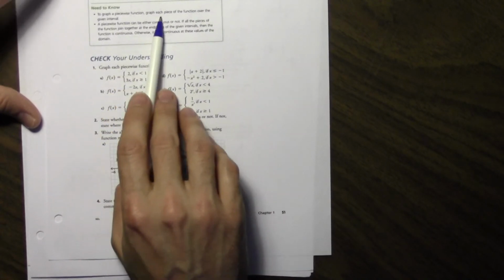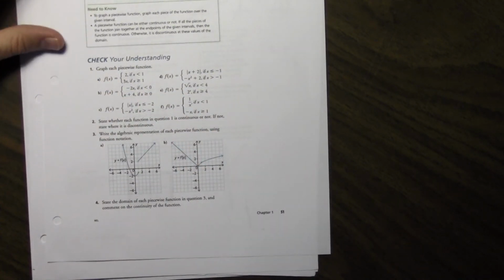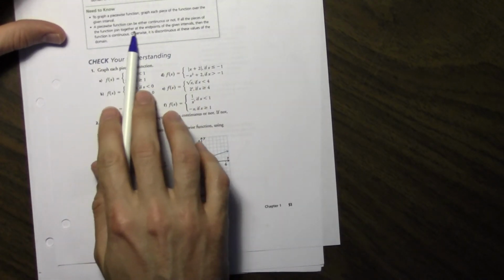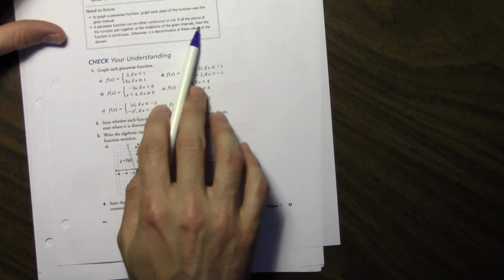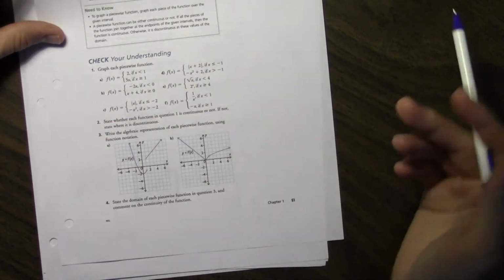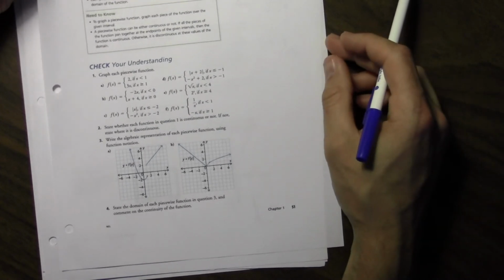To graph a piecewise function, graph each piece of the function over the given interval. A piecewise function can be either continuous or not. If all the pieces of the function join together at the endpoints of the given interval, then the function is continuous. Otherwise, it's discontinuous at these values of the domain. Only if they join together.